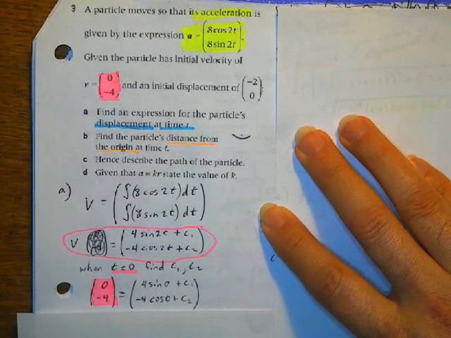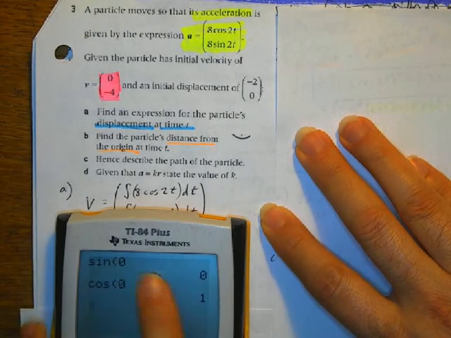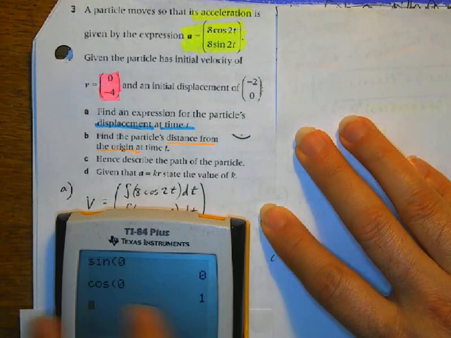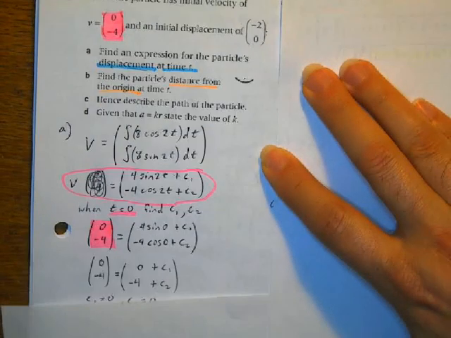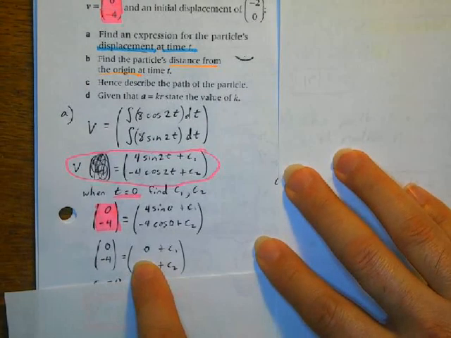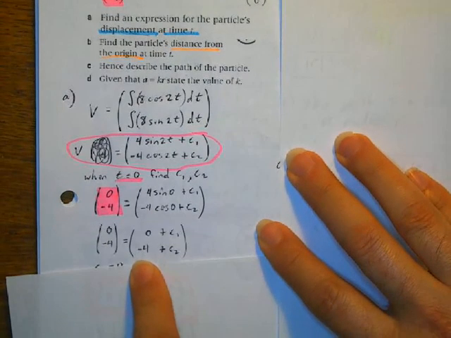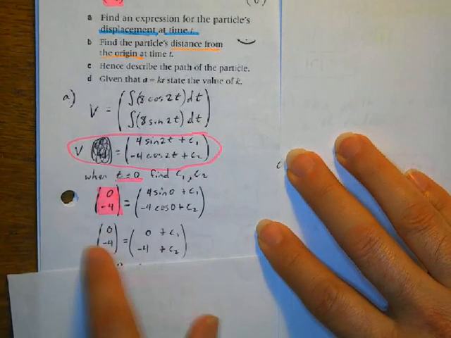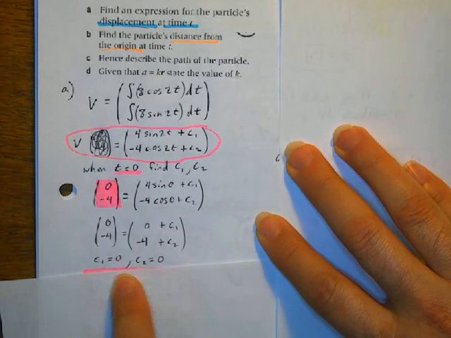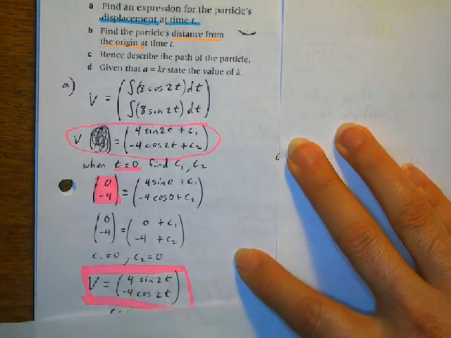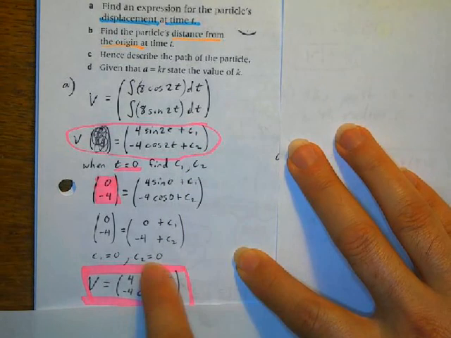And as we said before, when sine is 0, we get 0. When cosine is 0, we get 1. So I'm going to replace sine 0 with 0. I'm going to replace cosine 0 with 1, and we get this. And in order for these to all be true, C1 has to be 0 and C2 has to be 0. So here is my velocity vector, with C1 and C2 being replaced with 0.